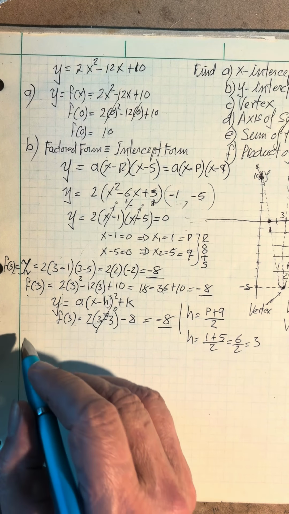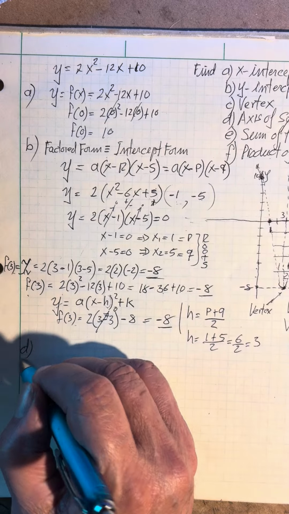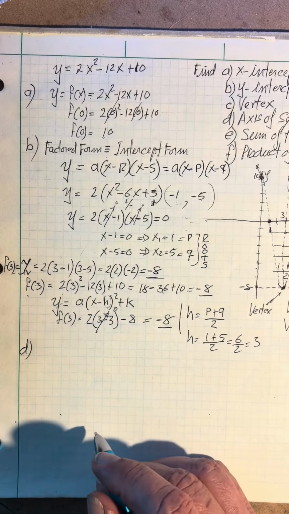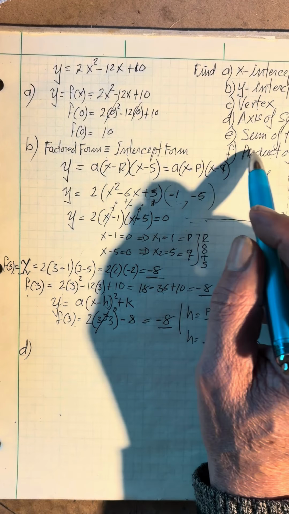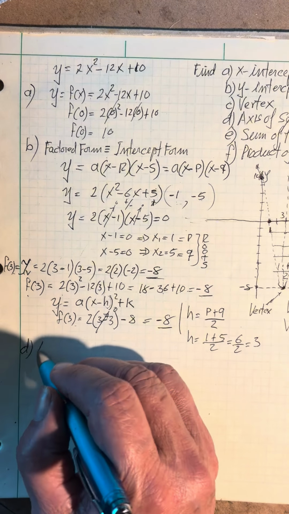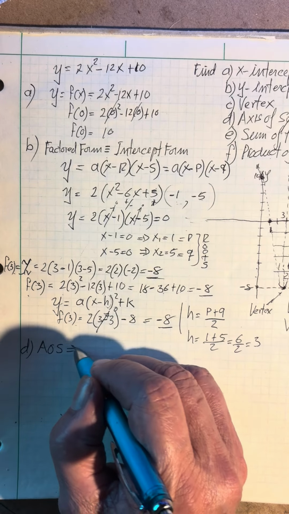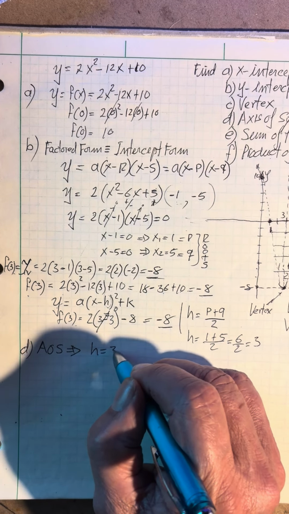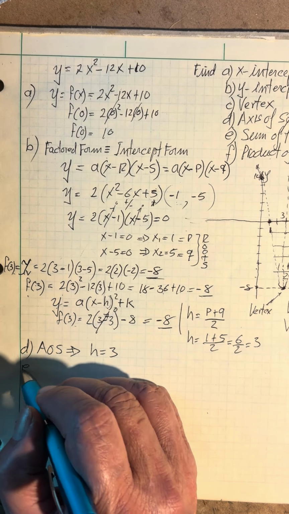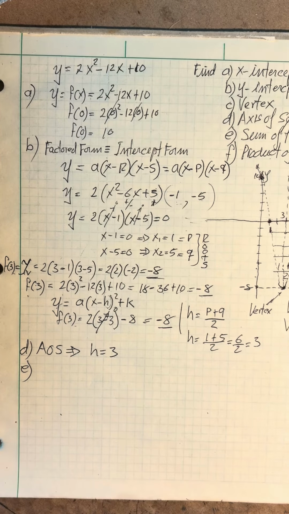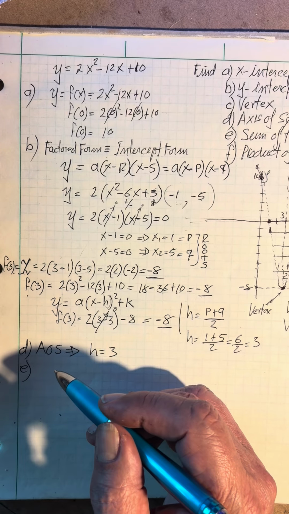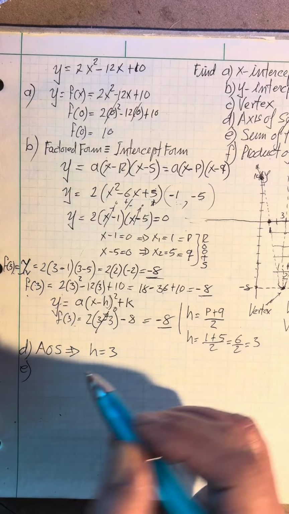So now we can go to question D, which says, well, I think we answered that question already. Where's the axis of symmetry? Well, the axis of symmetry is h equal to 3. Okay, so the next question is E, the sum of the roots. There are several ways of finding it. One obviously is simple.